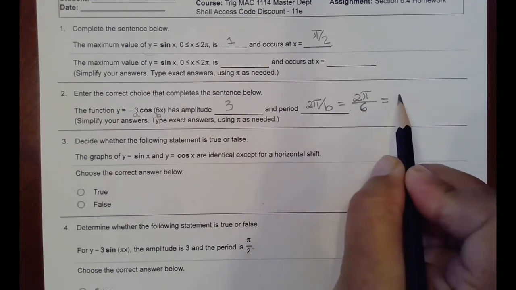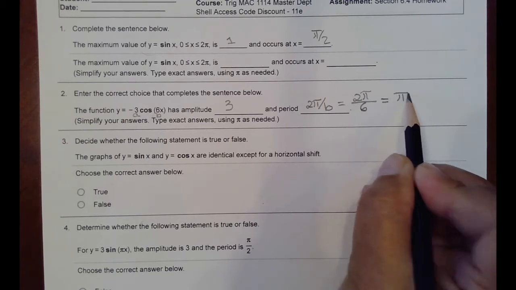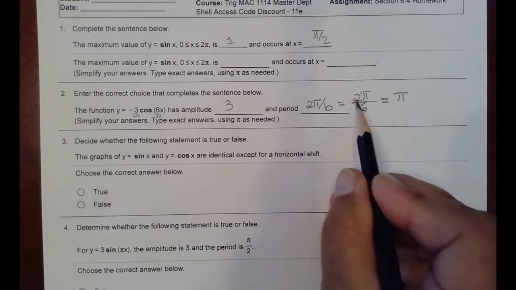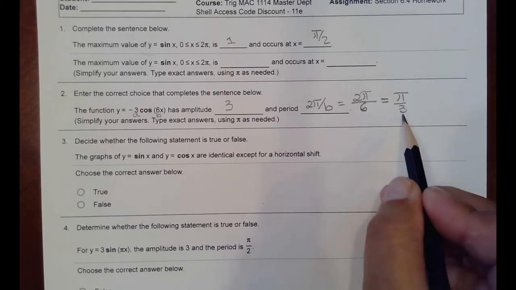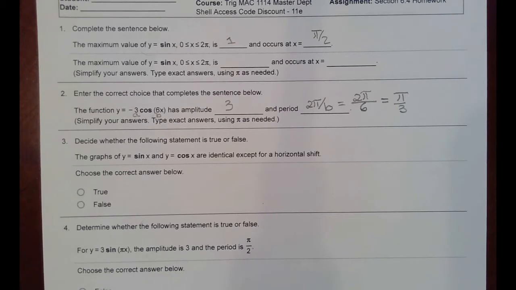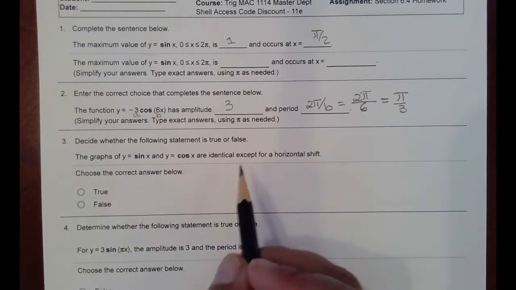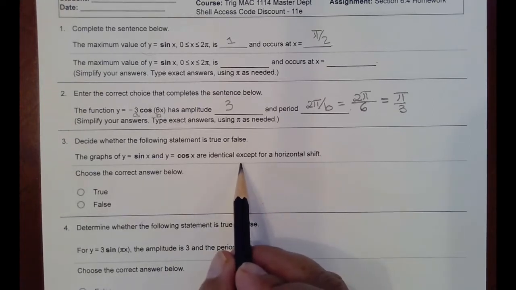Okay, number 3, decide whether the following statement is true or false. The graphs of sine and cosine of x are identical. They are pretty much, except for a horizontal shift, and that is true. Let's check out the graphs again, and as you look at this, notice that they both have the same shape, and that's what they mean by they're identical.